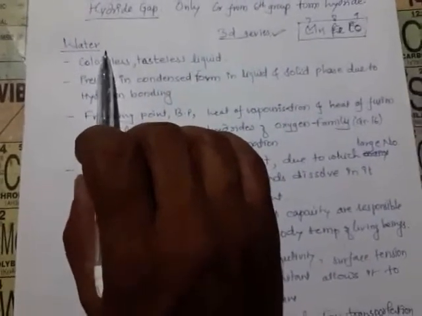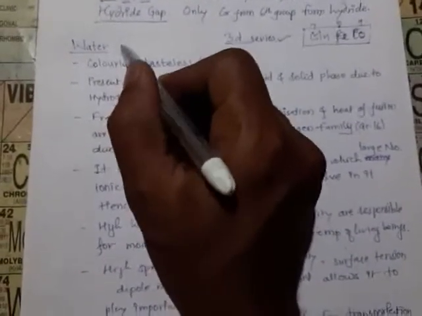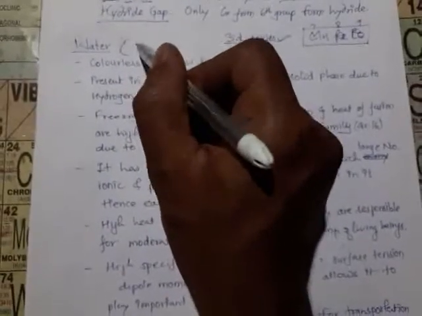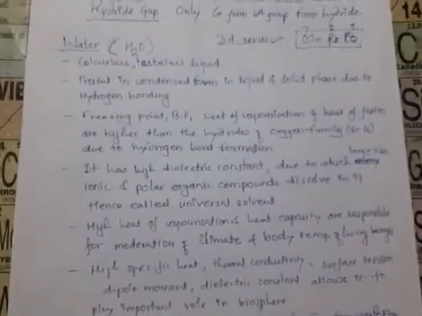Now the next thing we are going to discuss today, which is very important, is the hydride of oxygen, or a compound of hydrogen, which we know as water. All of you know its molecular formula, that is H2O. So this is the molecular formula for water.